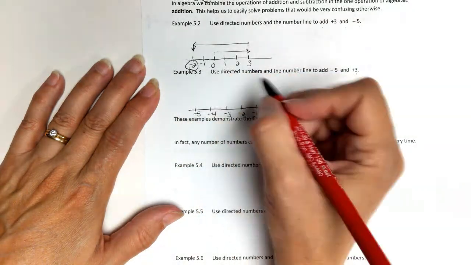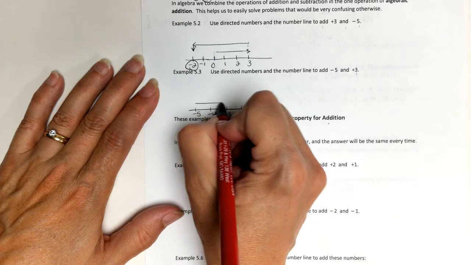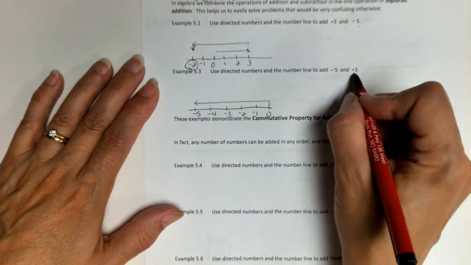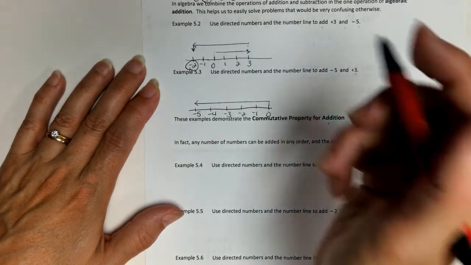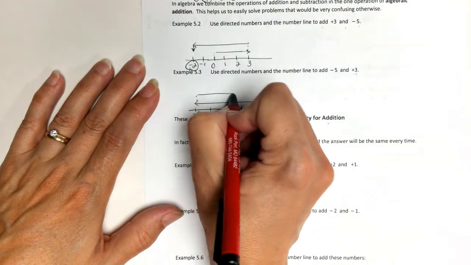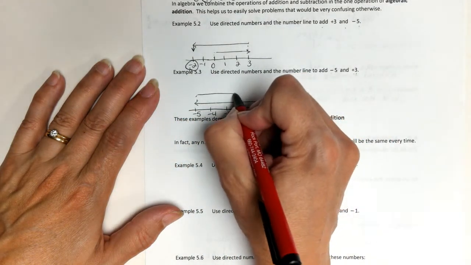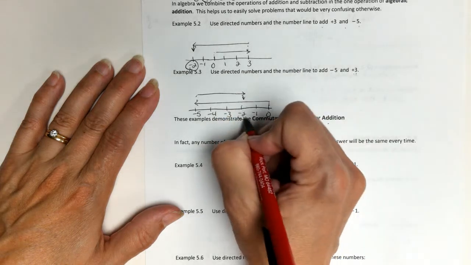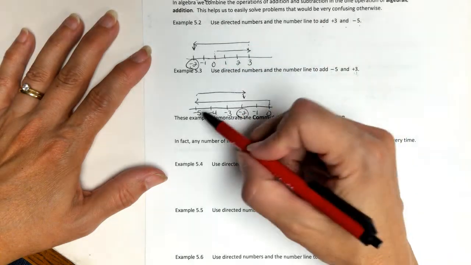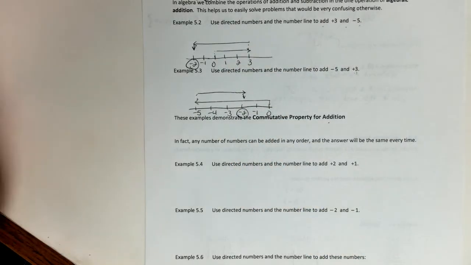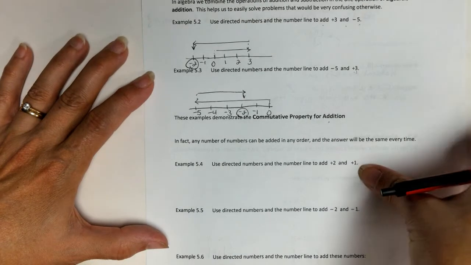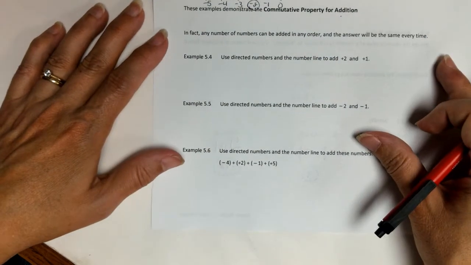Okay, so starting at negative 5, and then we're supposed to add 3, so we are going right. 3. 1, 2, 3. Got my arrow long enough. Okay, and then we are at negative 2. See, it doesn't matter if you start 3 plus negative 5 or negative 5 plus 3. Negative 2.